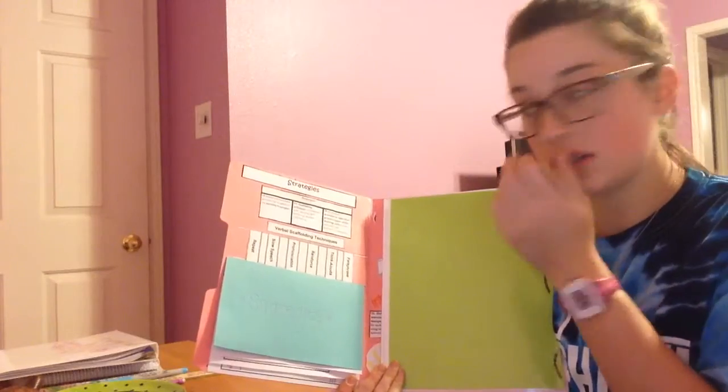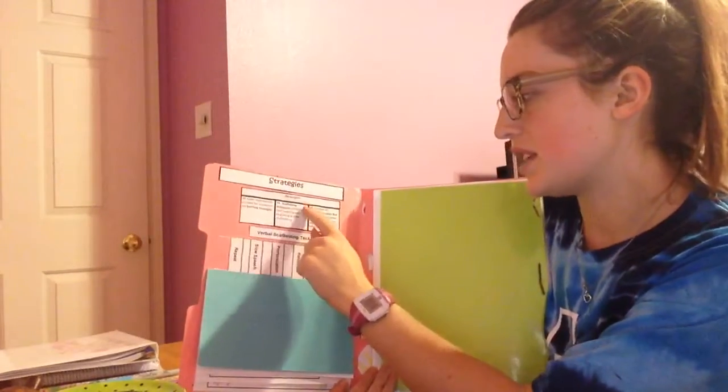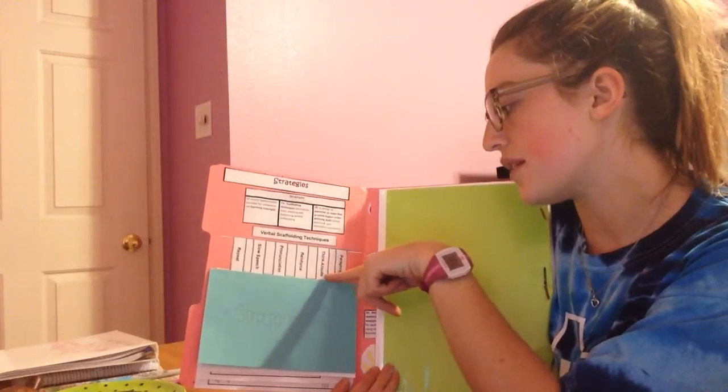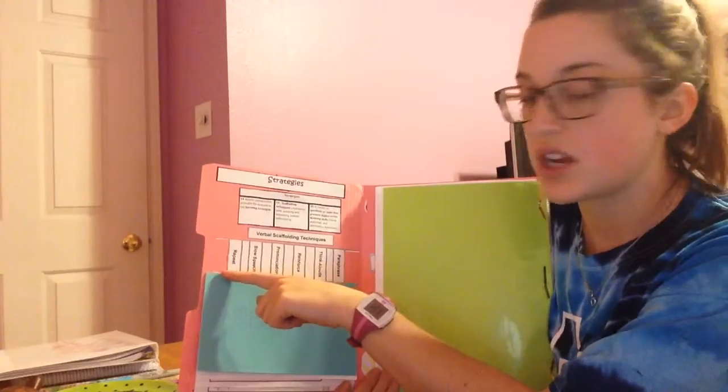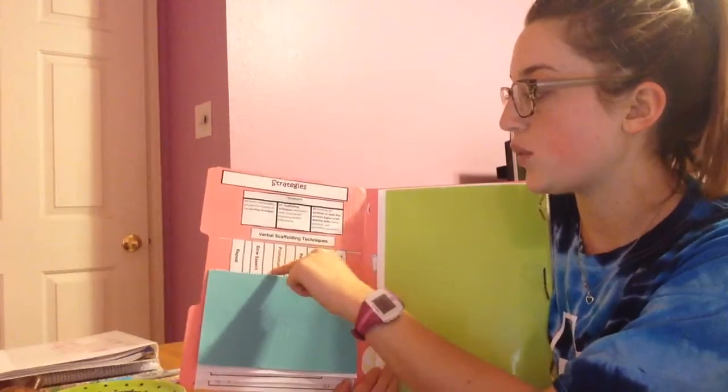Next, we have our strategies. This has 3 indicators: 13, 14, and 15. And then here we have our strategy ladder. And so it's paraphrase, think aloud, reinforce, pronunciate, slow speech, and repetition. So these are all just things that you need to remember in order to make sure that your student is understanding what's going on.